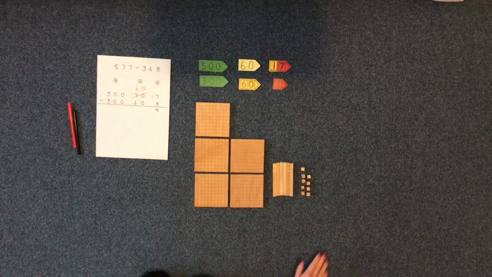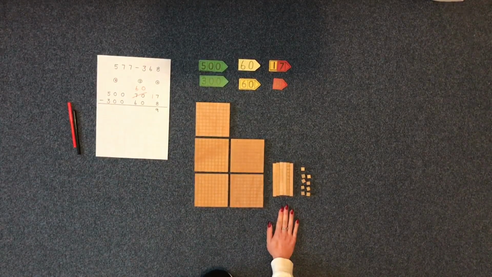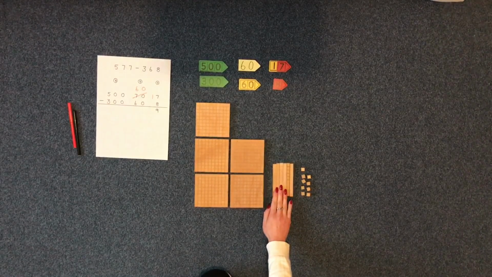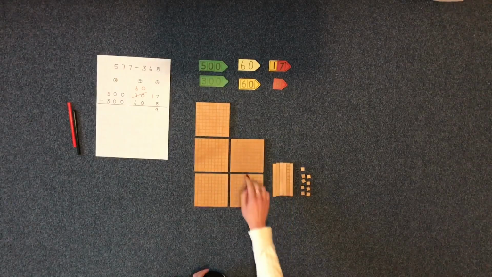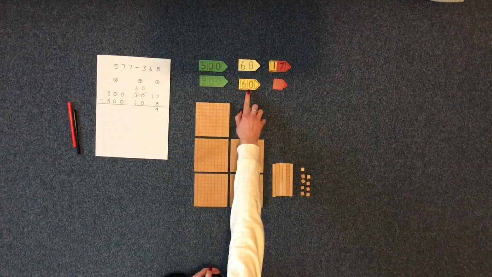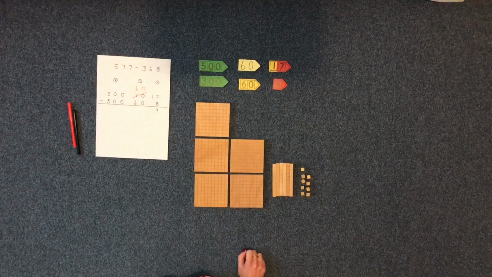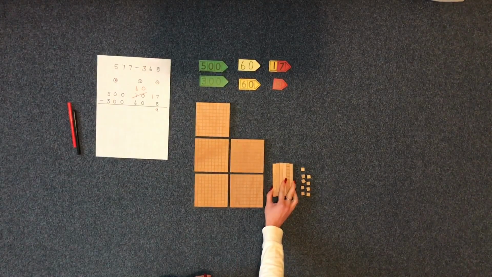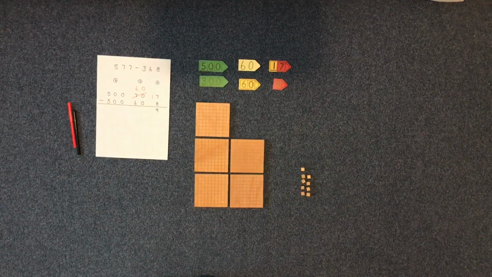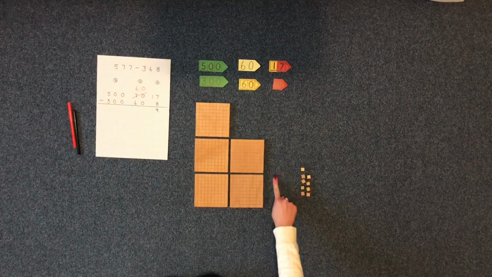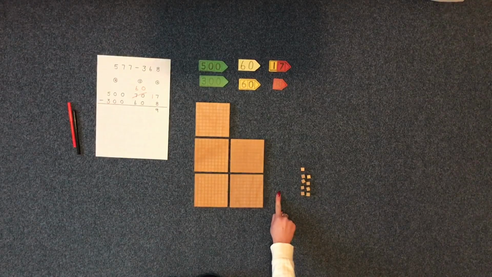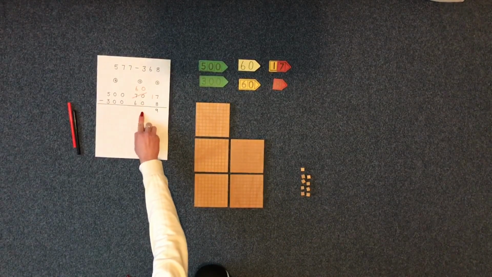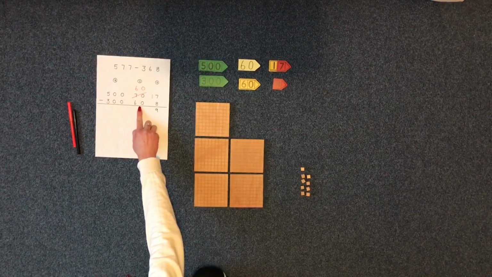Now we go to the tens column. As we've exchanged one of the tens out of this column, we now only have 6 tens left. So I can see that I need to subtract 60 from 60, or 6 tens from 6 tens. So all I do is remove all of these 6 tens. And this is where the idea of 0 as a placeholder comes into play, because we have nothing here, and we'll also leave this space blank on our symbolic representation.